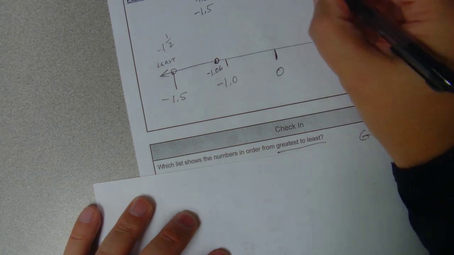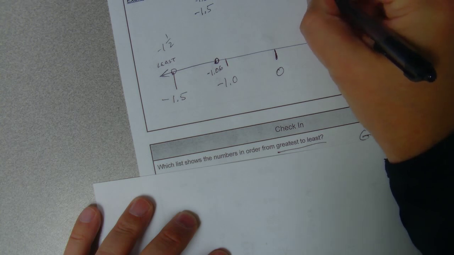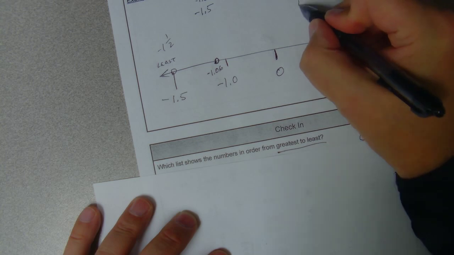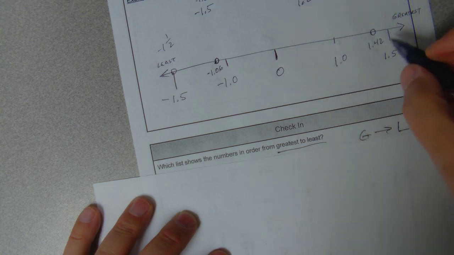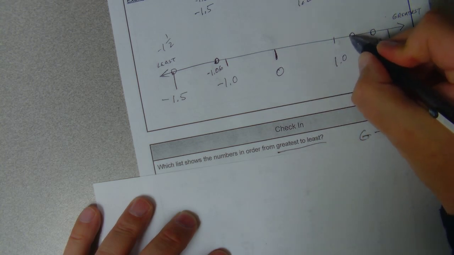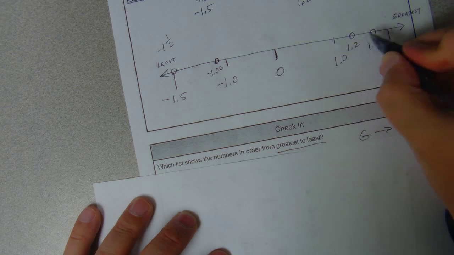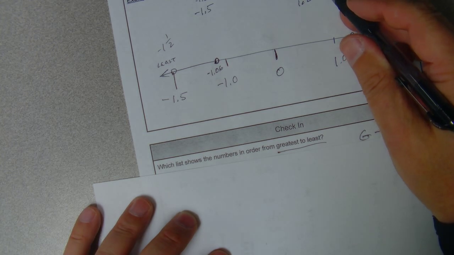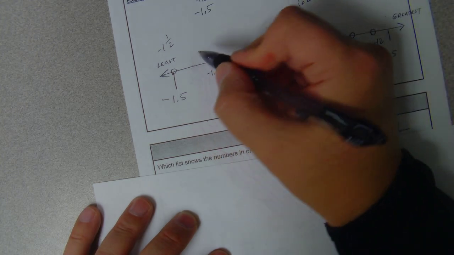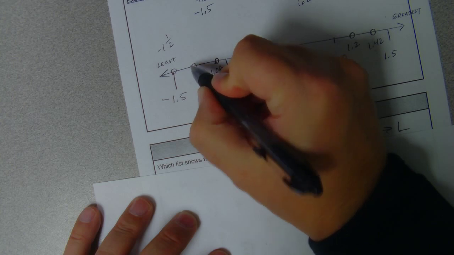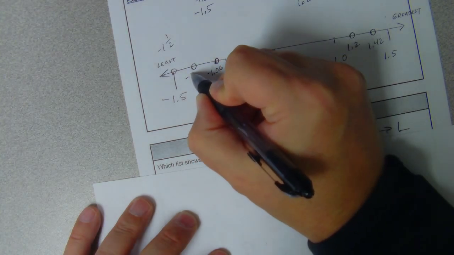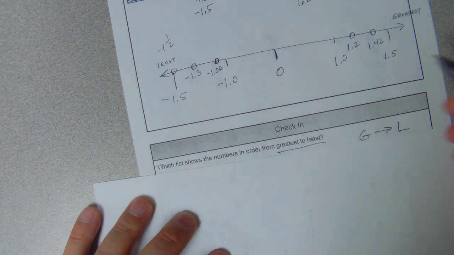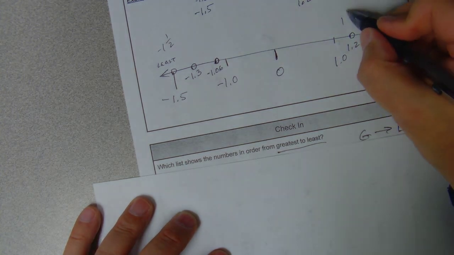I was thinking that was a percent, but that's 1 1/5. My eyesight is getting bad this morning, I guess. That's 1.2. 1.2 would be right about here. And then you have a negative 1.3. So that would be here, negative 1.3. And that's all the numbers that you have.